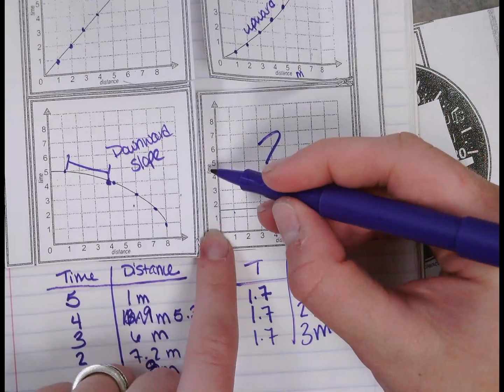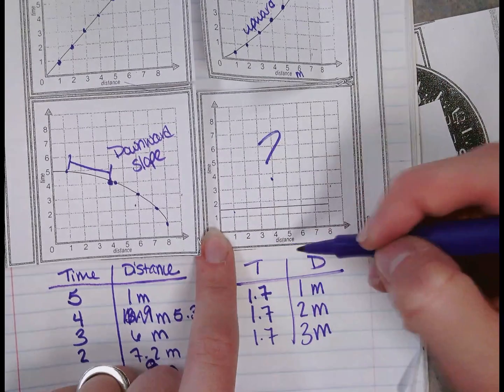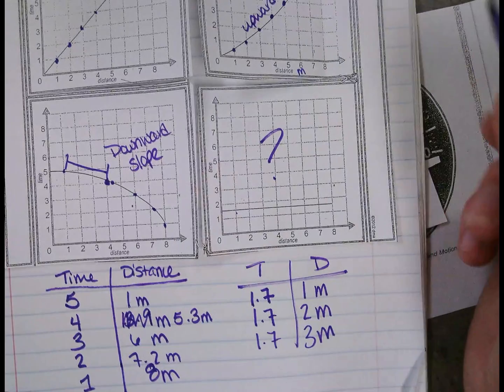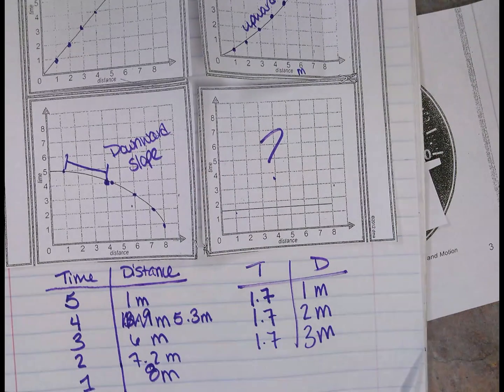It makes sense if this was distance over here and this was time, but it's not. And it's not like I cut it wrong, because distance of time is up here. So this one is a puzzle. Ta-da!